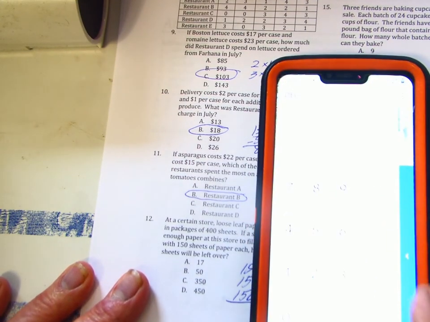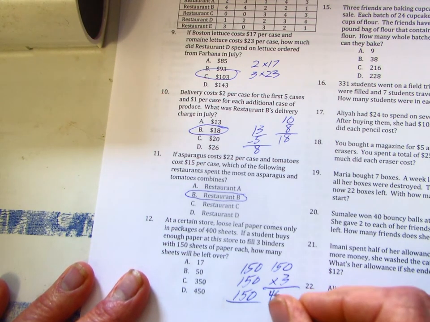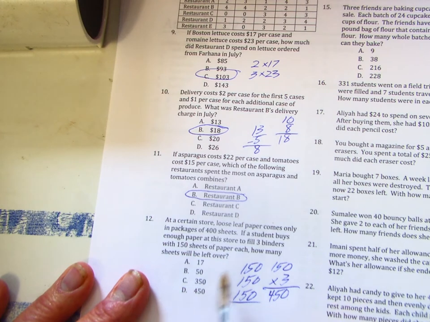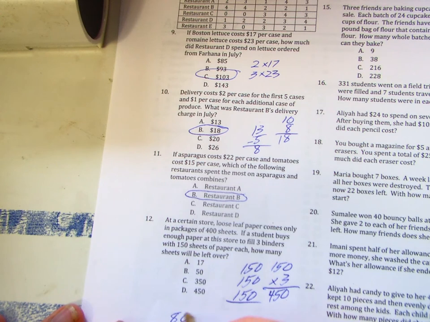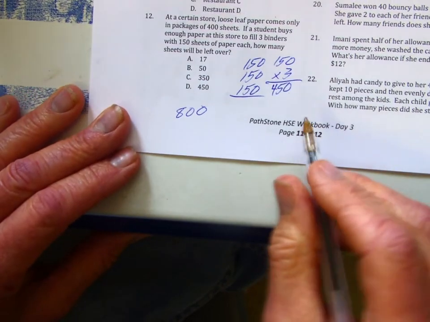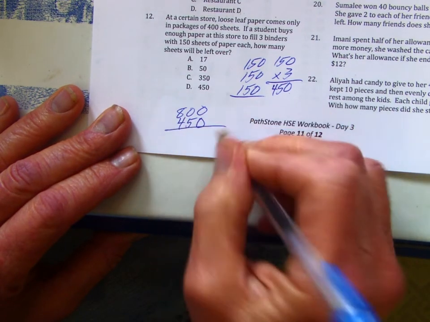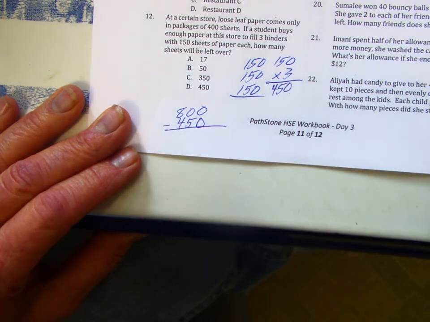3 times 150 equals 450. So I need 450 pieces of paper. If I buy 1 package, I have 400. I don't have enough, do I? So I have to get 2 packages. 2 packages is what? 800. And how much did I use? 450 to fill those 3. So the leftover will be when you what? Subtract.